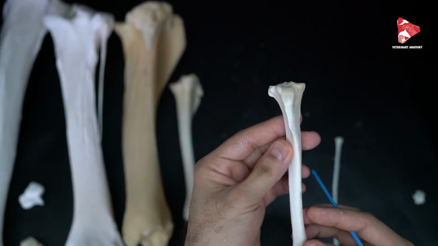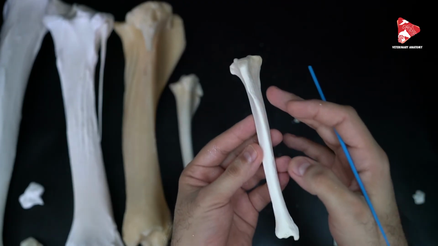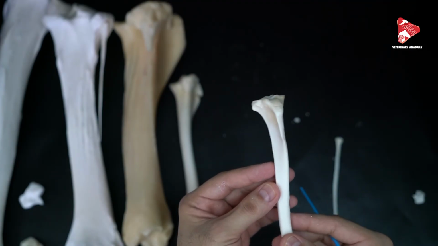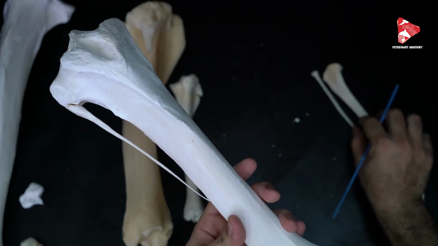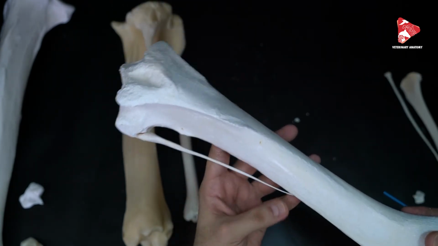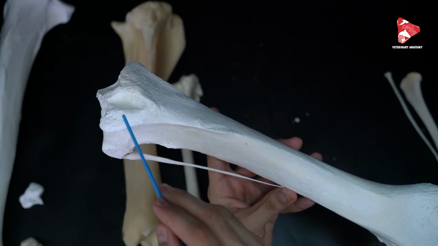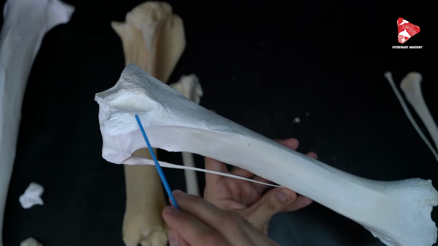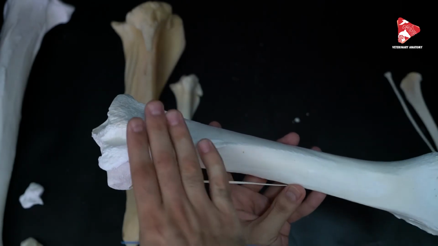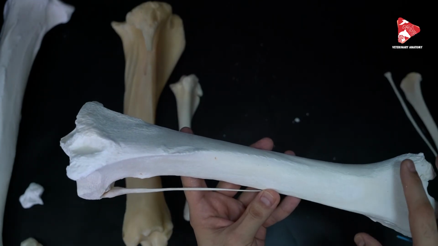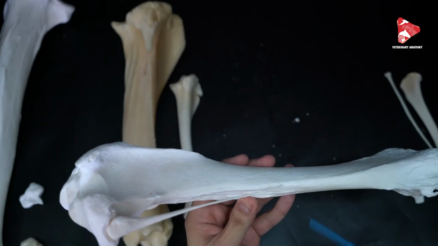Okay, now the question is how to differentiate between the different surfaces of the tibia. Let's go to that one of the horse one more time. So it's very clear how to find the cranial surface just because the tibial tuberosity is located cranially. So once you find this tibial tuberosity, that means you are looking at the cranial view. Okay. The lateral, how to know the lateral surface of the tibia, it's also very easy.